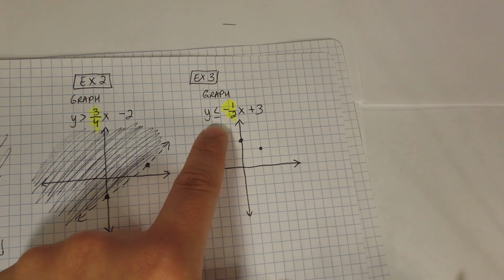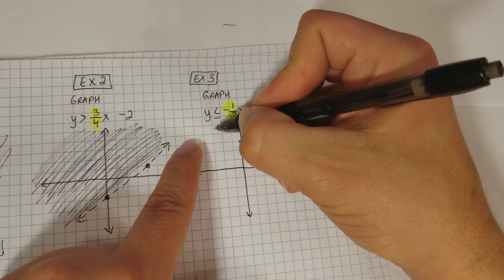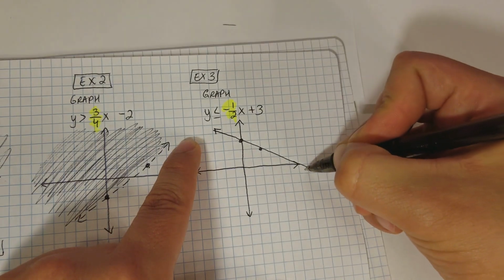Solid or dashed? This time it's going to be solid. So feel free to connect the dots with a solid line. So I'm going to connect it.